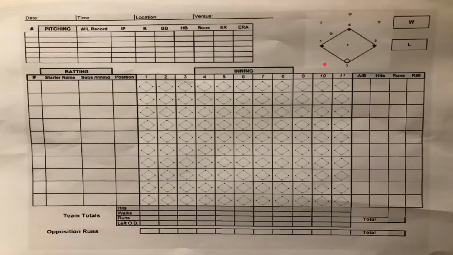So this is what a baseball scorecard looks like. A scorecard is where you would keep score for a game. You can get a scorecard at most games, but they may look a little different at each game you go to. They all have some parts in common though.